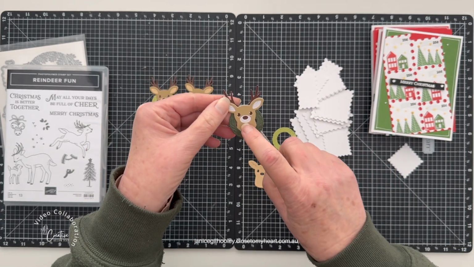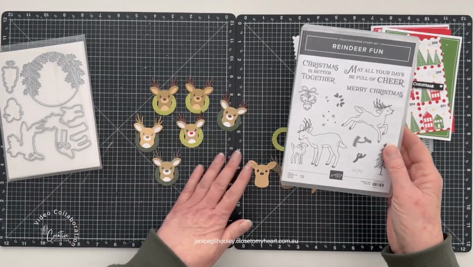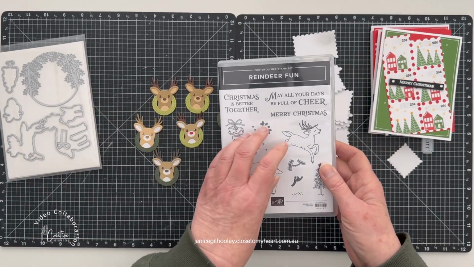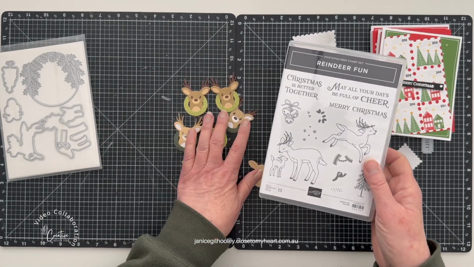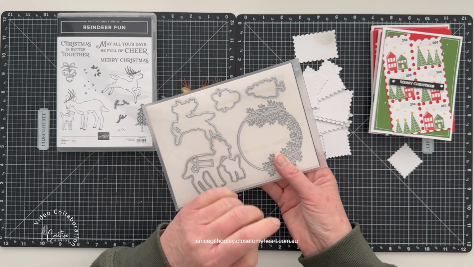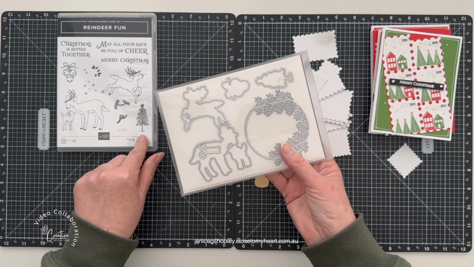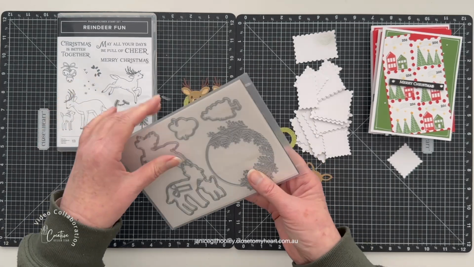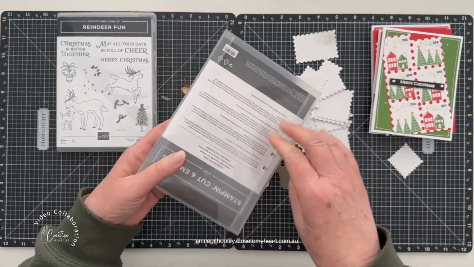I've already gone ahead and I've assembled some of these reindeers, and you might be looking at this stamp set and thinking this reindeer is not in this stamp set. What I love about Stampin' Up! dies, and I keep saying this every single video, so I'm like a broken record, I'm sorry, is that you've got dies here that will cut out the two reindeers here. It will cut out the Christmas tree. It'll cut out the silver bells, but it's also got this beautiful wreath here that you can cut.